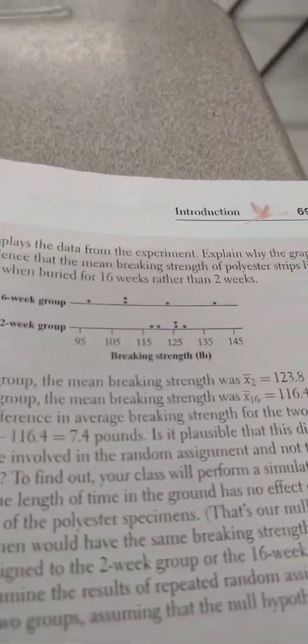So that is amazing. Now we're going to talk a bit about comparison from the results. The dot plots in the book, for the student activity, let me show y'all. The center for the 16 weeks is less than the center for the 2 weeks. The 2-week group has more variability because the points are more closely together compared to the 16-week group, where they're more separated, even though they have the same number, n equals 5.